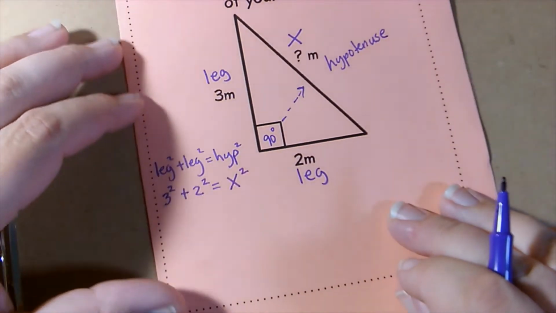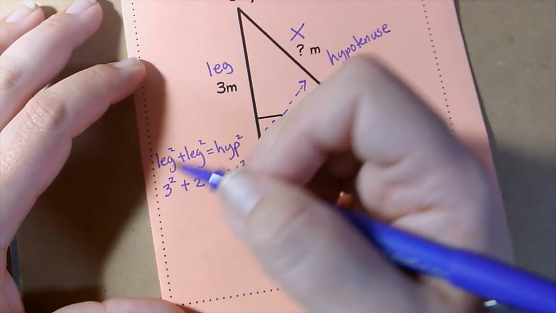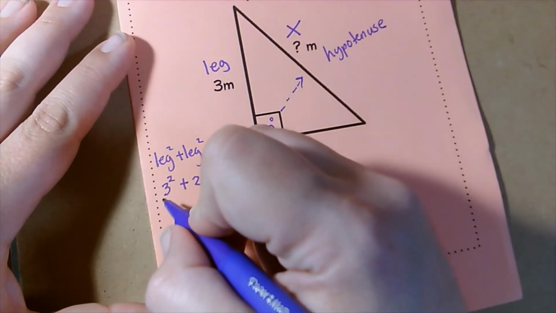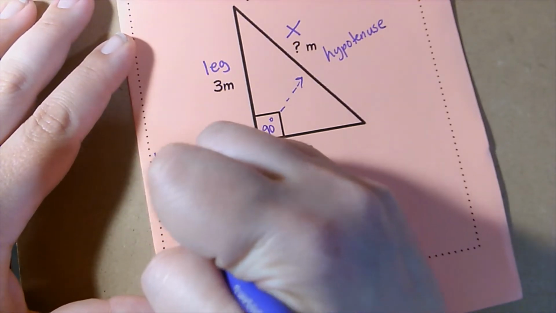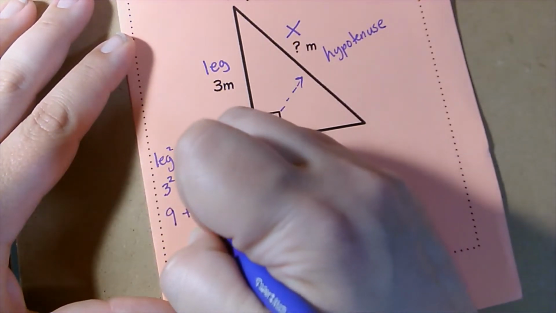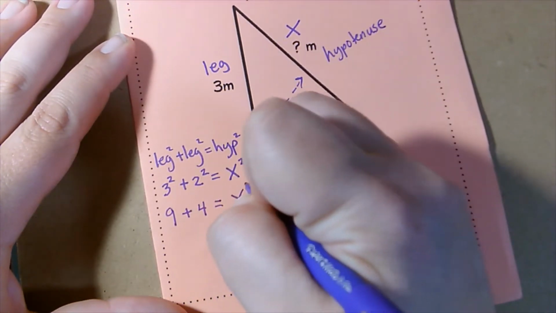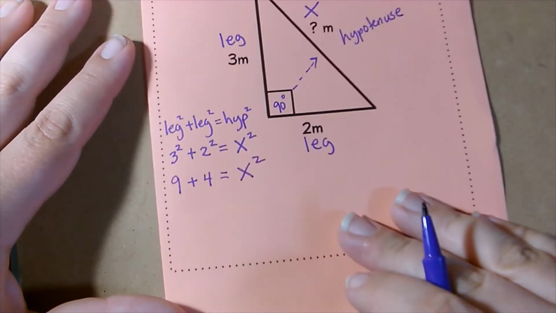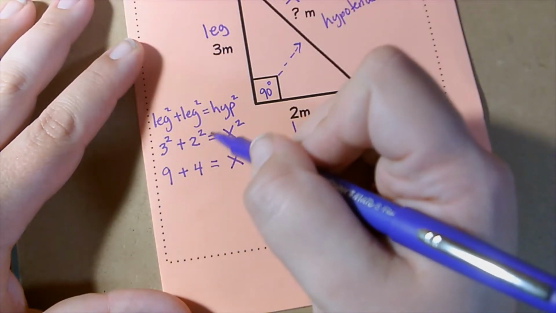Now, just like the formula says, I need to square each of these numbers, and then I need to add them together. So to square 3 means 3 times 3. 3 times 3 is 9. 2 times 2 is 4. I'm going to bring down my equal sign. I'm going to bring down my x squared. I haven't done anything with those yet. So all I did so far is square each of the numbers. 3 times 3, 2 times 2.